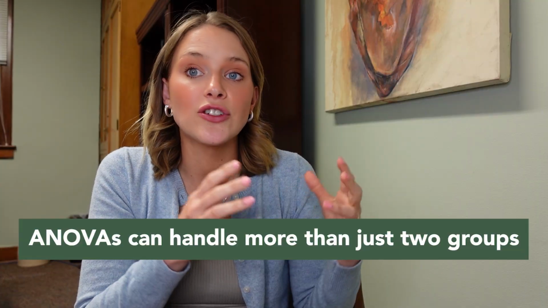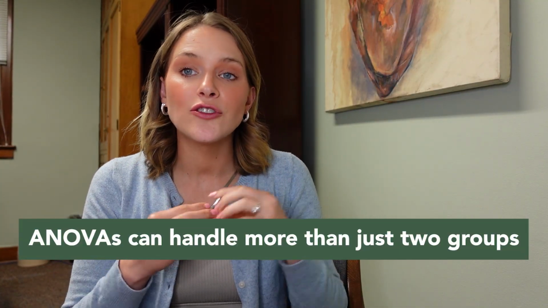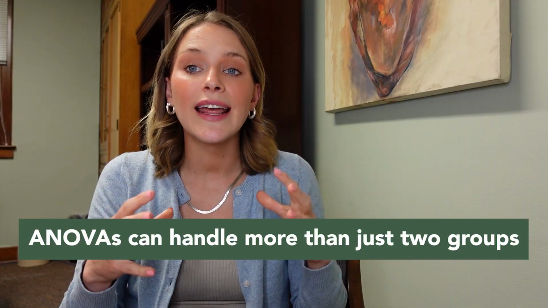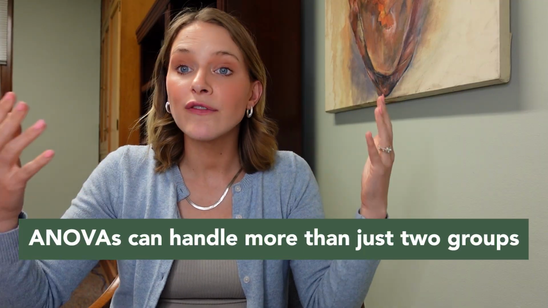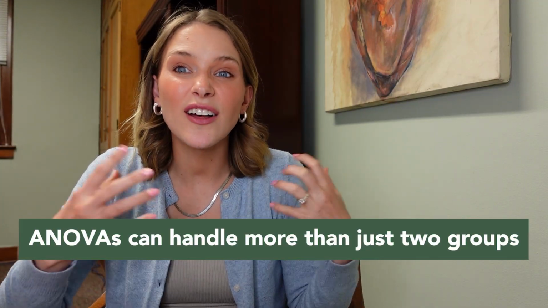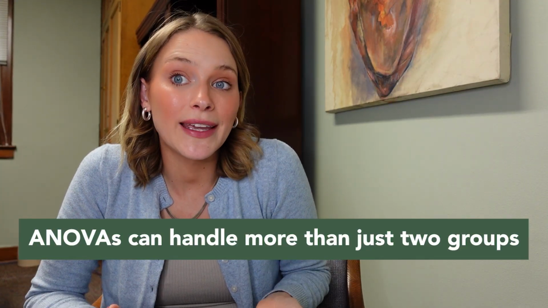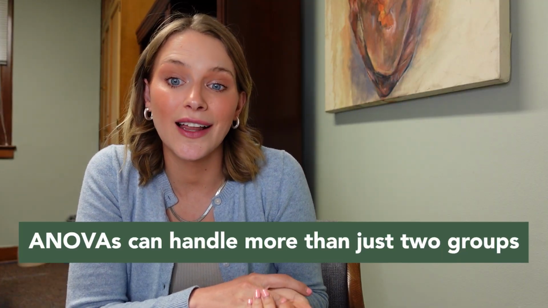So instead of comparing just pre-test, post-test, or this group with that group, treatment control, an ANOVA can handle 3, 4, 5, even more groups that we're comparing. So it gives us a lot of additional flexibility in the kinds of research questions that we can ask when we're using an ANOVA to analyze our data.